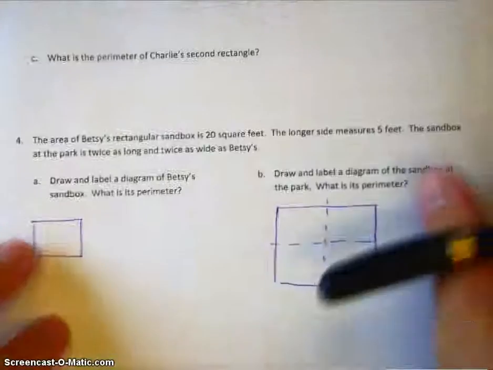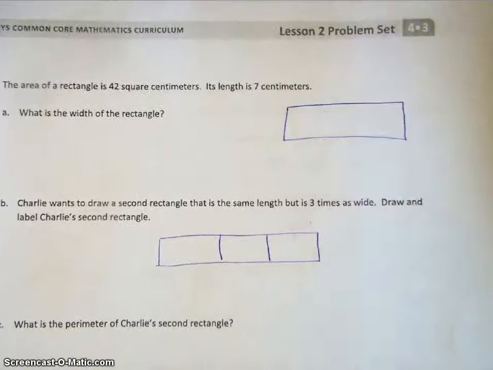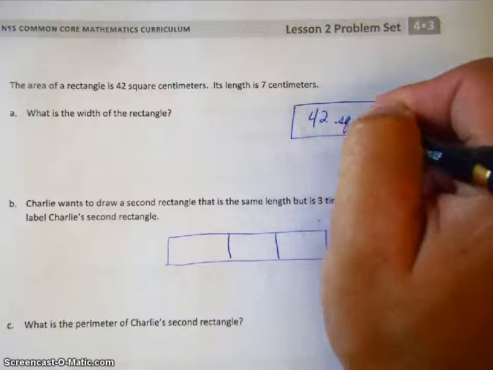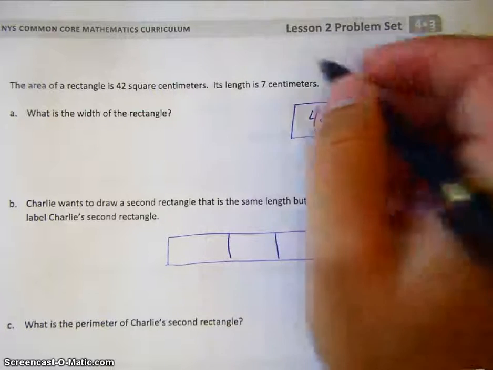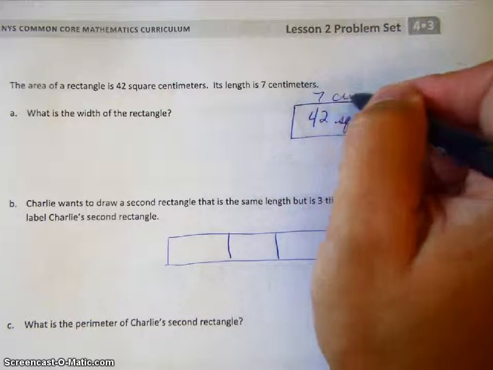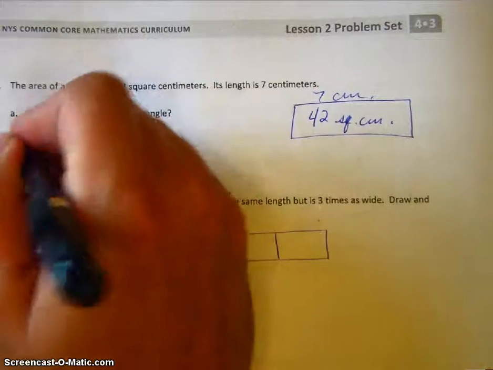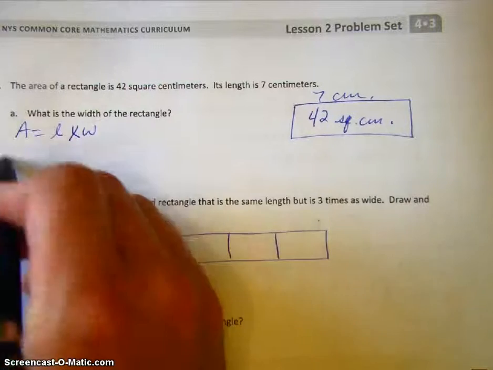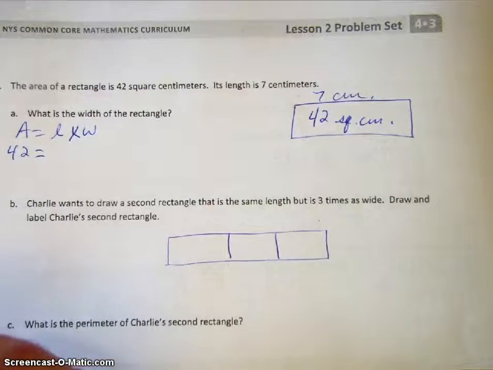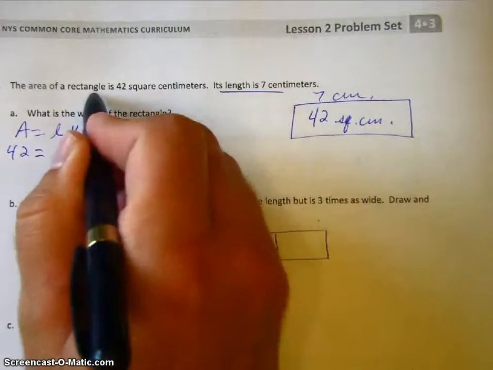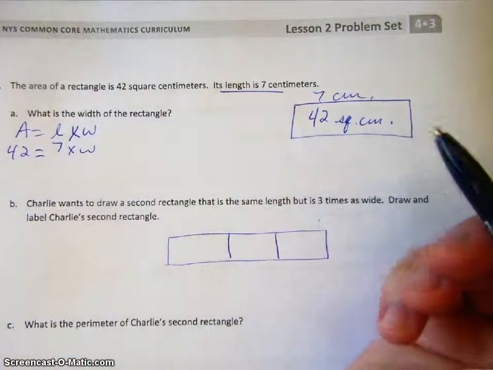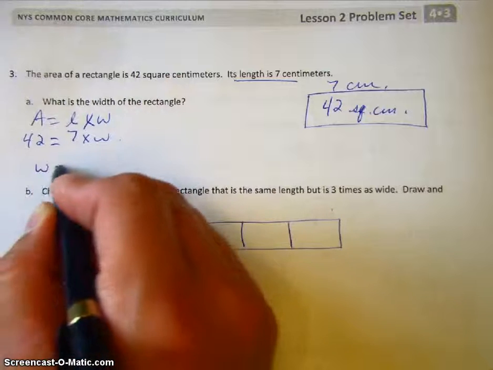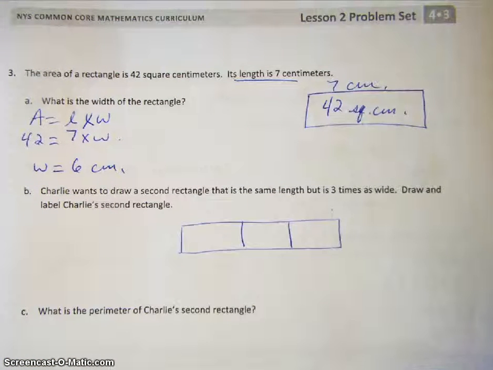So now moving on here to number 3, we have another rectangle. Now this one has an area of 42 square centimeters. So this time they're giving us the area. Now its length is 7 centimeters. We need to find the width. So again, we know the area is length times width. So our area is 42, we know length is 7, so we need to find the width. Well, 7 times what is 42? So we know the width is 6 centimeters.